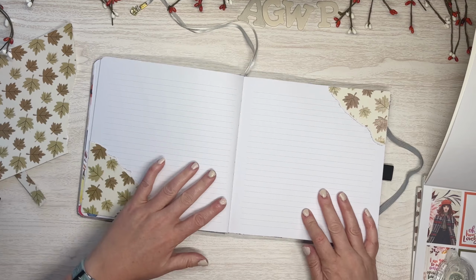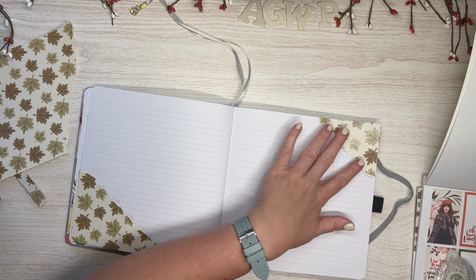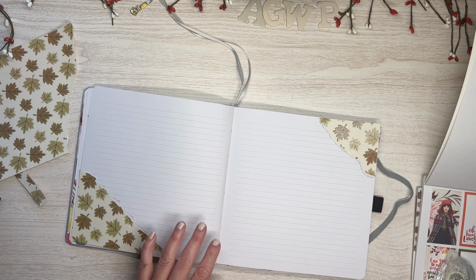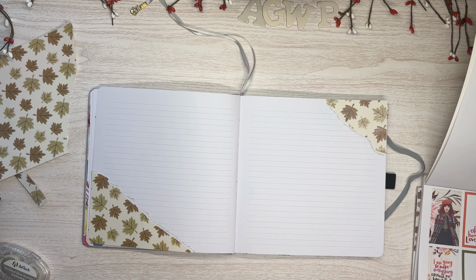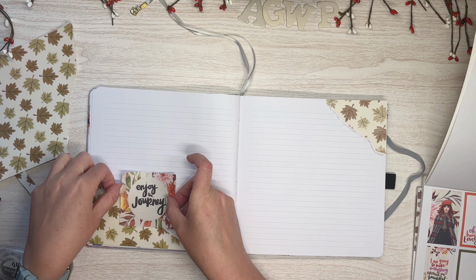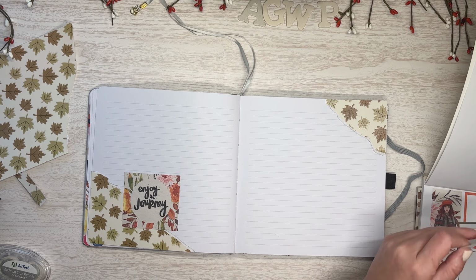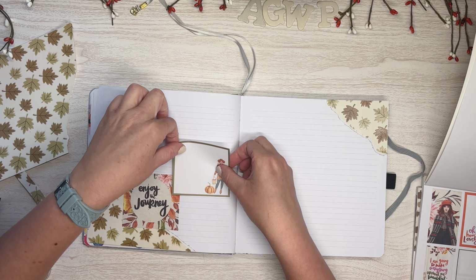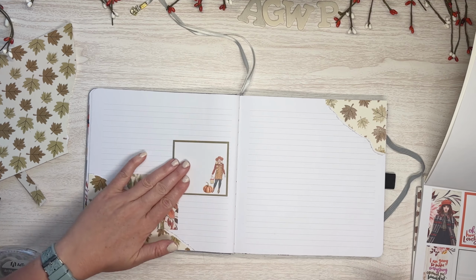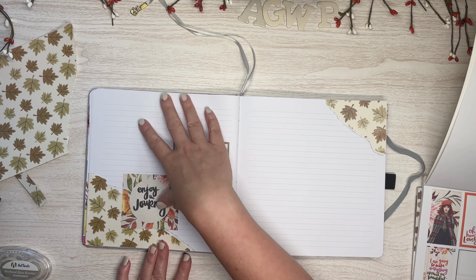I'm going to do all the trimming at the end because that is the one thing when you are used to disc bound planners, when you have to trim the edges, it takes a lot of getting used to. Ooh, I like this sticker. Enjoy the journey. That's a good sticker. And I think I'm going to layer it with my other big boxes. There we go.